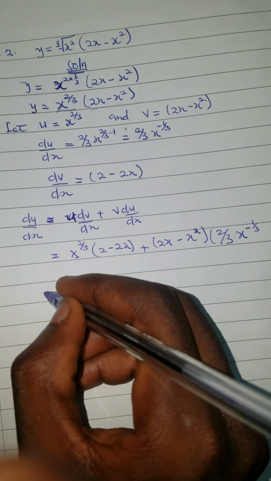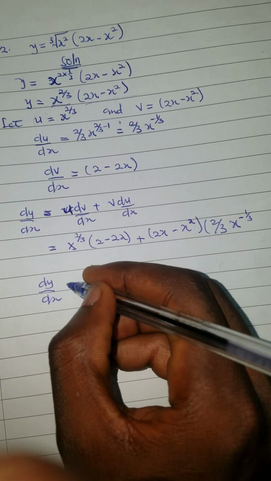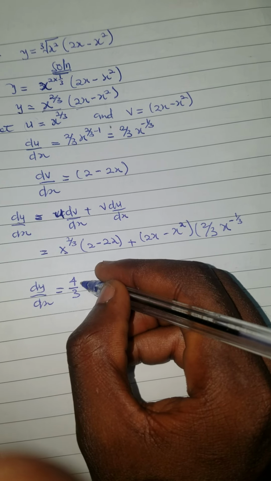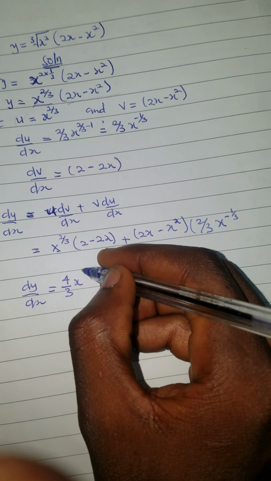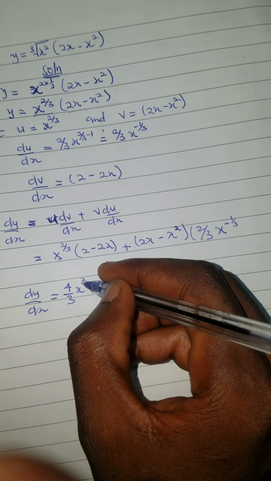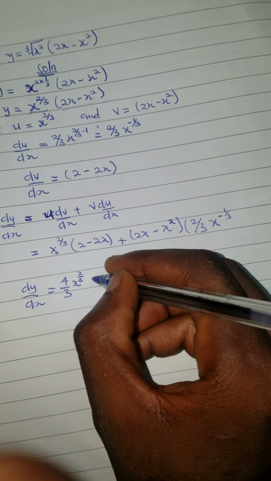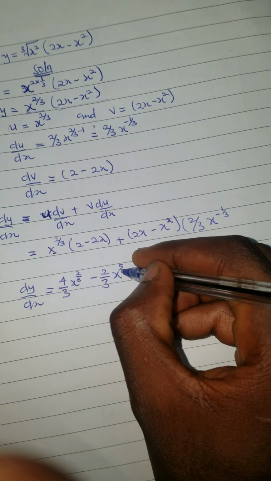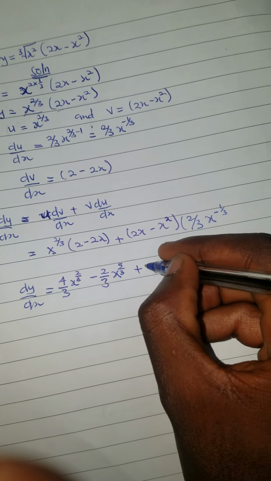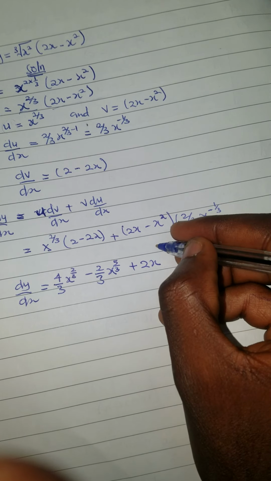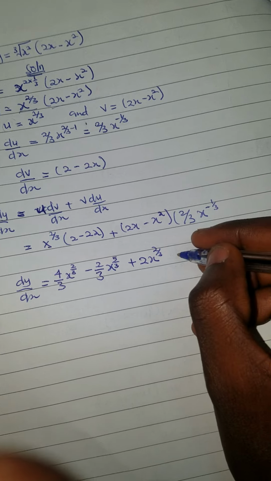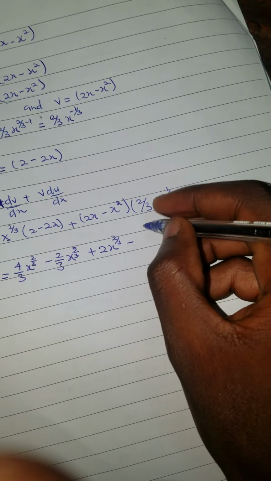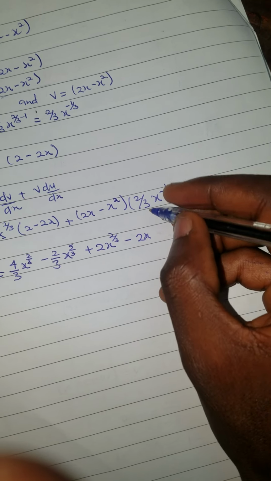If you do your expansion correctly, you're going to get dy dx is equal to 4 over 3 x raised to the power 2 over 3 minus 2 over 3 x raised to the power 5 over 3 plus 2x raised to the power 2 over 3 minus 2x raised to the power 5 over 3.